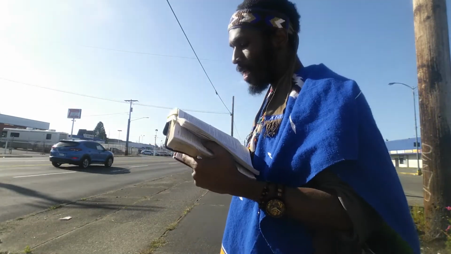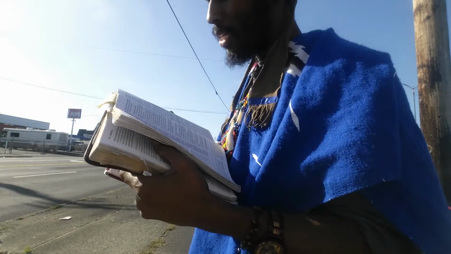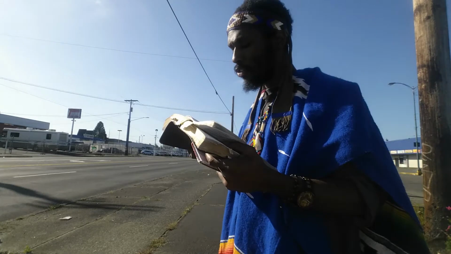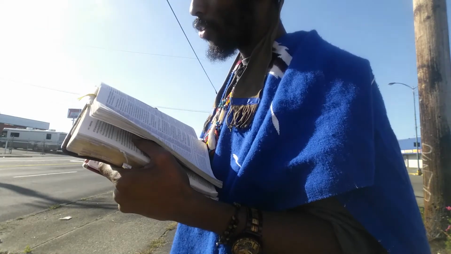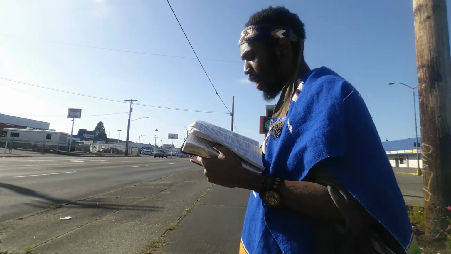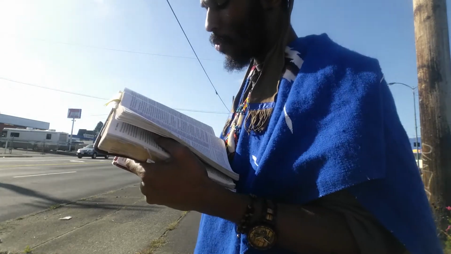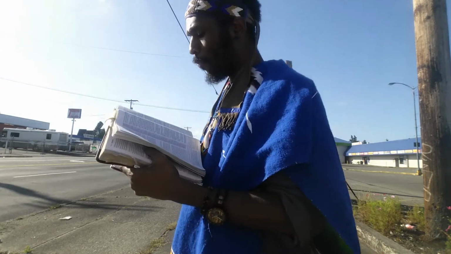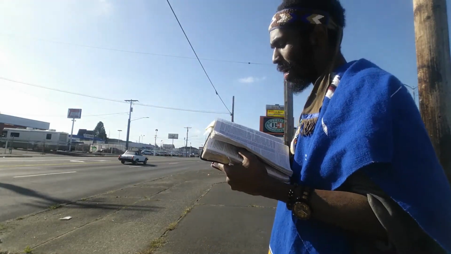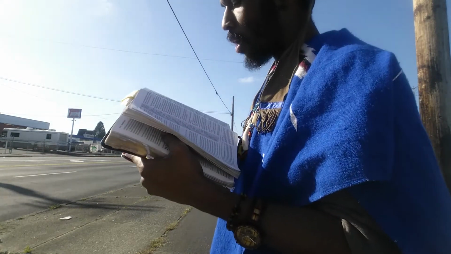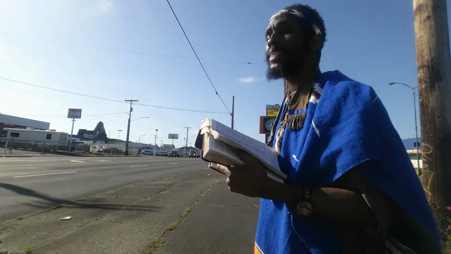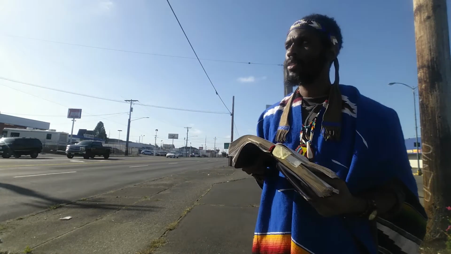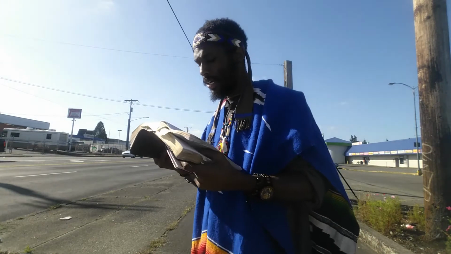It says, after this I saw in the night visions, and behold, a 4th beast, dreadful and terrible and strong exceedingly. And it had great iron teeth. It devoured and brake in pieces and stamped the residue with the feet of it. That's talking about the Roman Empire, that 4th great beast. And it was diverse from all the beasts that were before it, and it had 10 horns. See? It had 10 horns. So we just read about the 10 horns earlier.